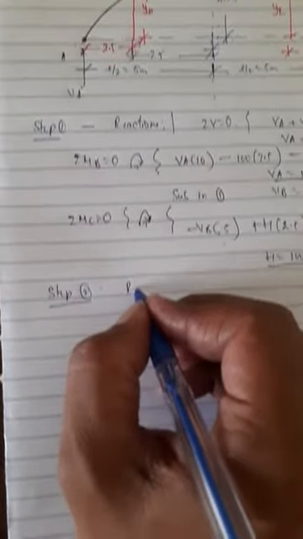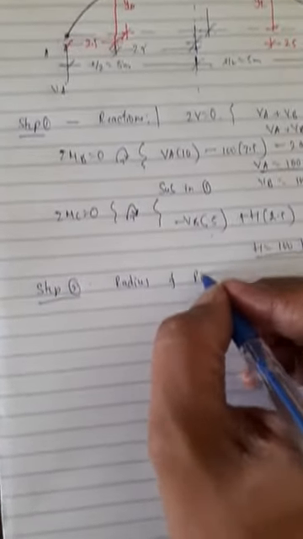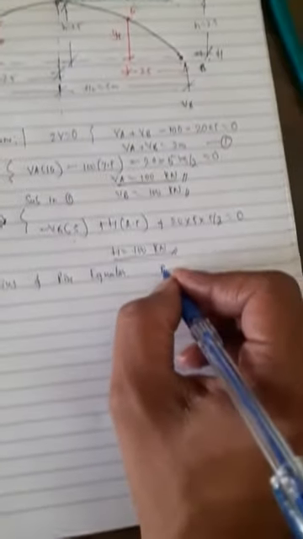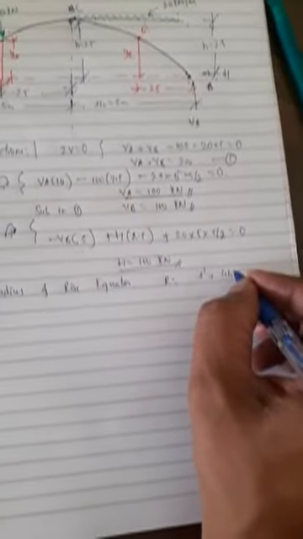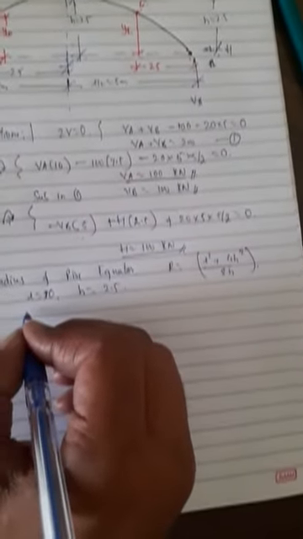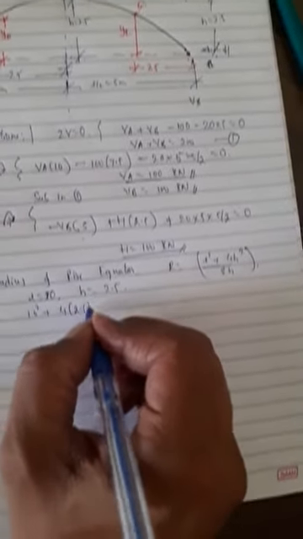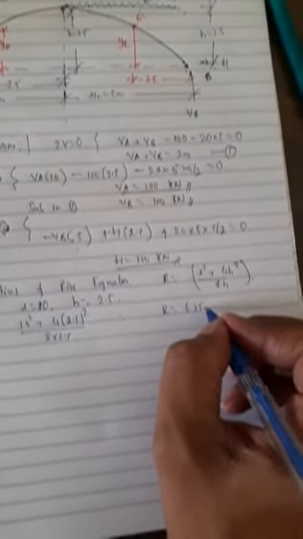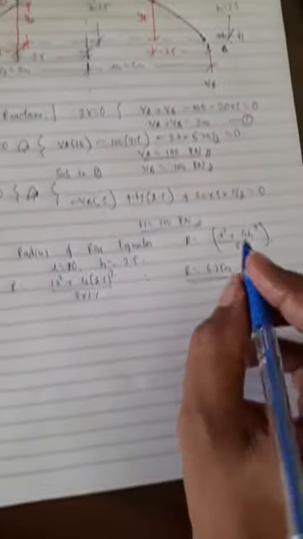Step 2: Radius and rise equation. I have the equation R is equal to (L square plus 4 H square) divided by 8H. This is the generalized equation for a circular arch. For the given problem, L is 10 meters, rise H is 2.5. So substitute all the values. R is equal to (10 square plus 4 into 2.5 square) divided by (8 into 2.5). R is equal to 6.25 meters. This is the radius of the circular arch.